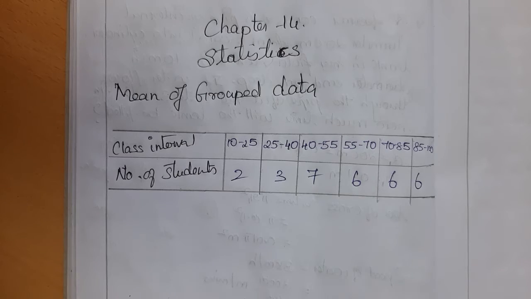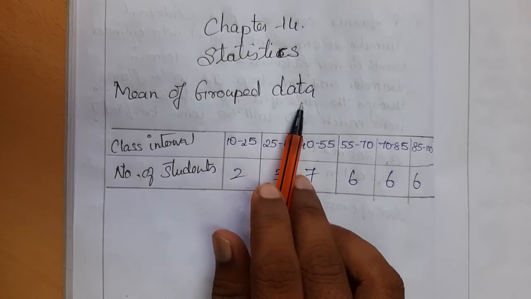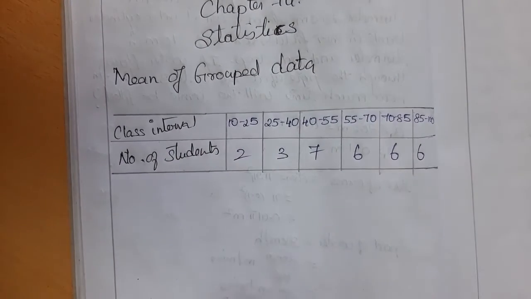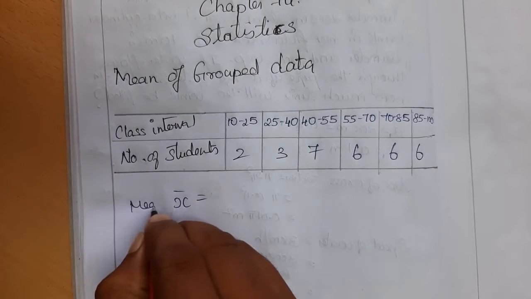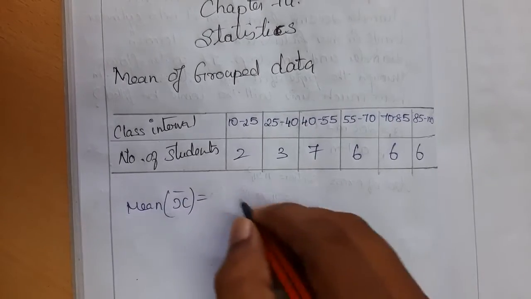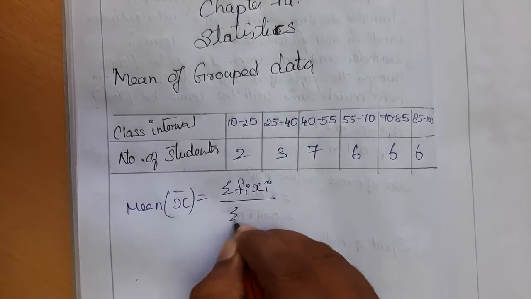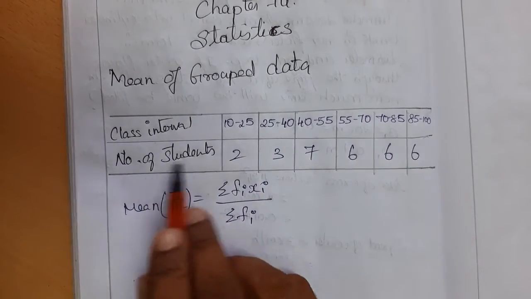Students, today we are going to see the chapter 14 statistics, mean of grouped data. So far we have seen the ungrouped data. Now for grouped data, the formula for the mean is the same. X bar is equal to sigma fi xi by sigma fi. The class interval is given and the number of students is given.